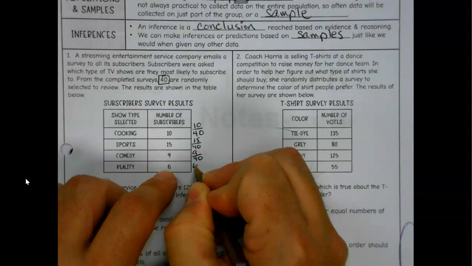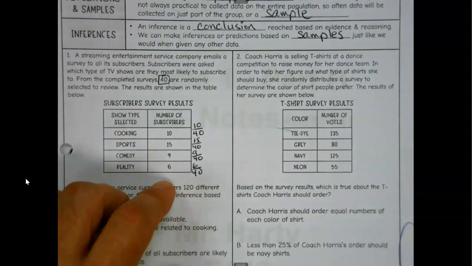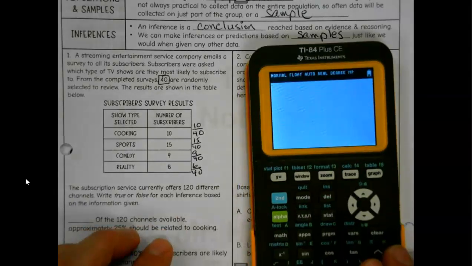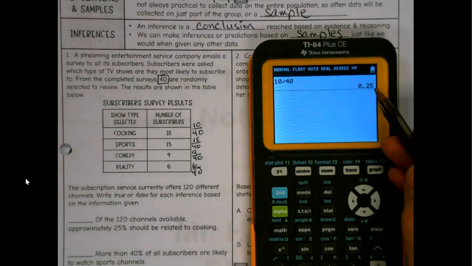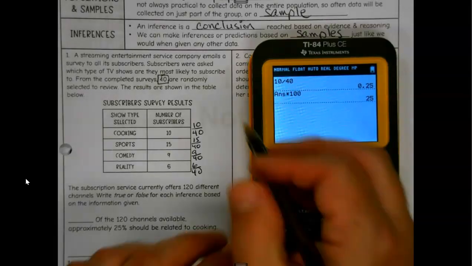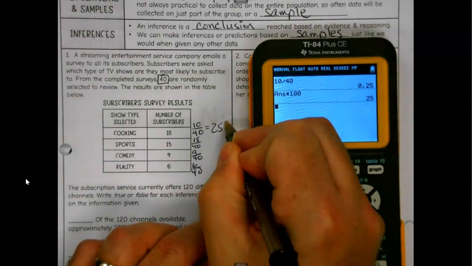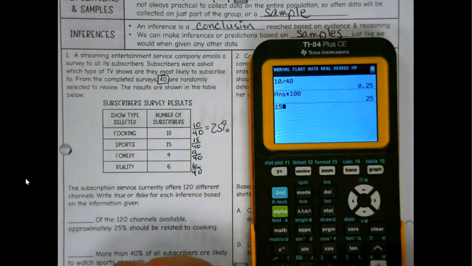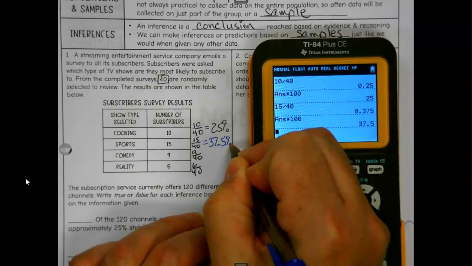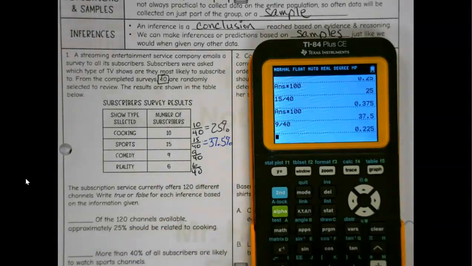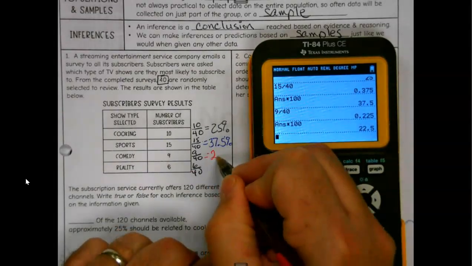Because I know that when I do this division, the decimal is telling me the percentage. I'm just moving my decimal point a couple places to the right or multiplying it by 100 to tell me the percent. So this is how I can figure out what percentage of people tend to like each of the parts. And again, the decimal I can just multiply by 100.